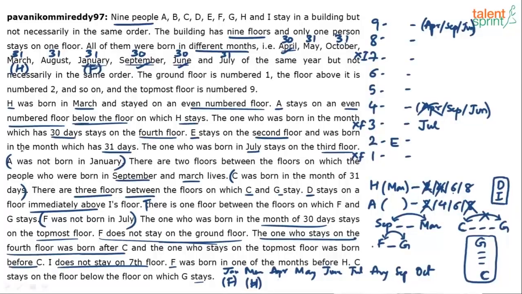E stays on 2nd floor and was born in a month which has 31 days. The one who was born in July stays on 3rd floor. This has been noted. A was not born in January, which we already know. There are 2 floors between the floors on which the people who were born in September and March live. March is not fixed yet. I mean, we know March is for H, but where exactly that is not known to us.